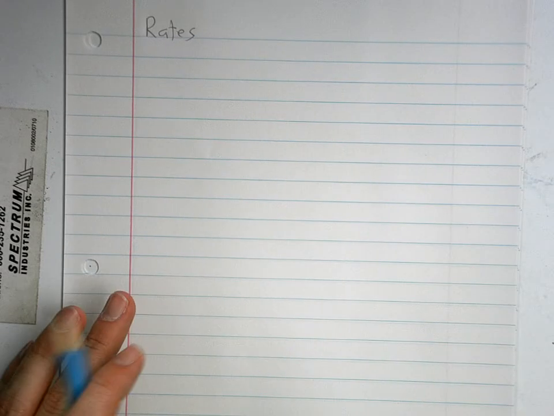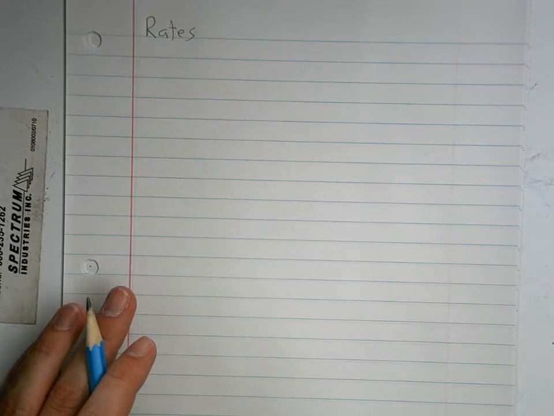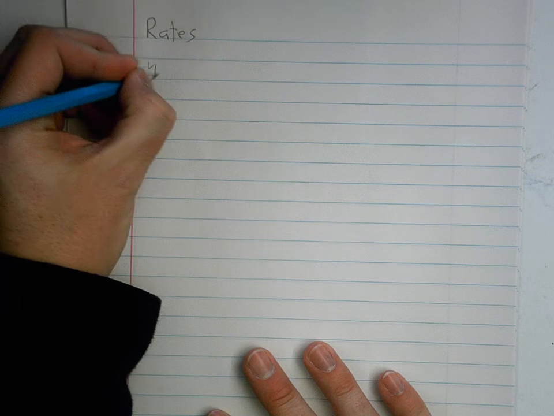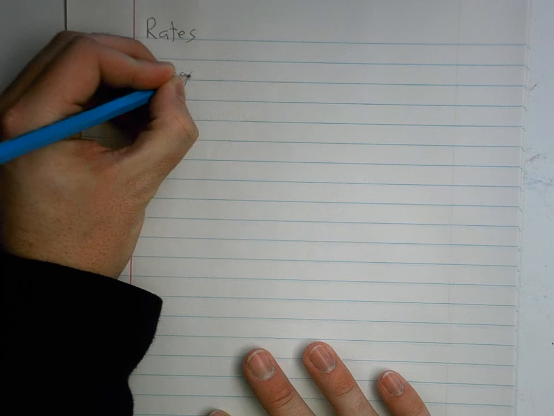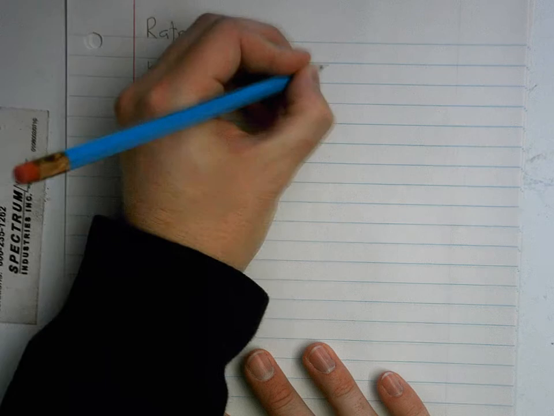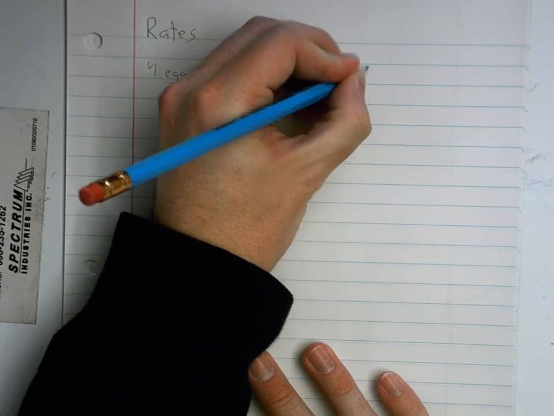Okay, rates are a kind of ratio, and they show us how much one thing changes in comparison to another. So if you look on question number 1, it says that it takes 4 eggs to make 2 batches of muffins.